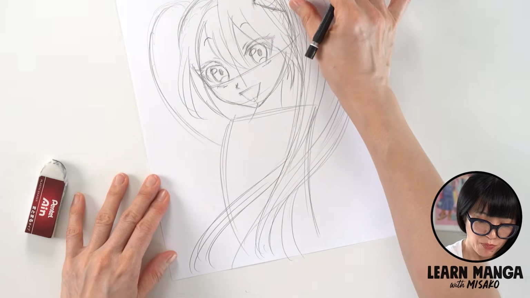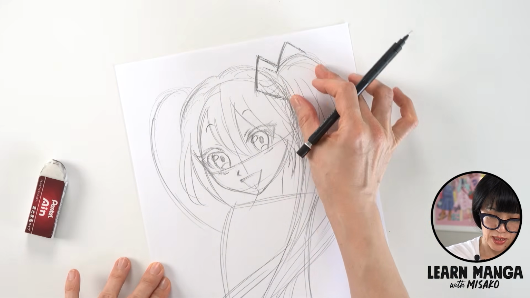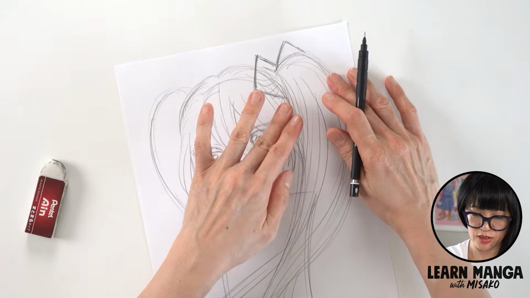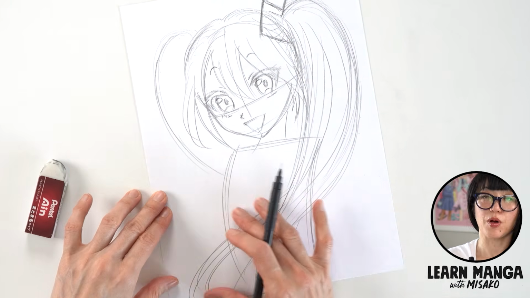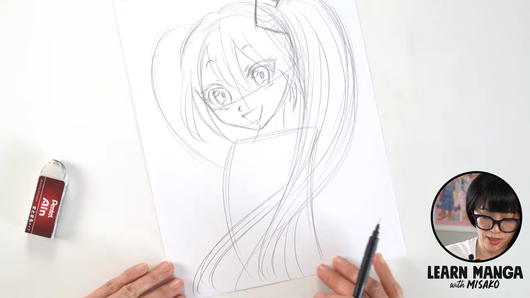So the top part is starting the same, okay? Everybody's just in the same area. But then the bottom, 2/3 of it, the bottom part, I want to start spreading out.